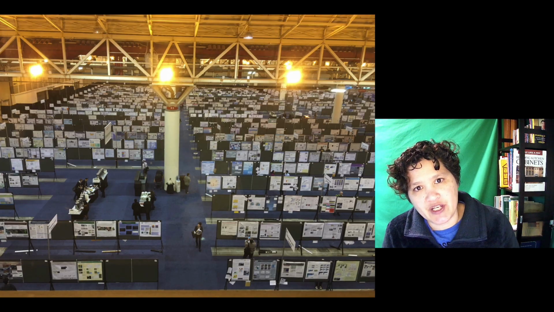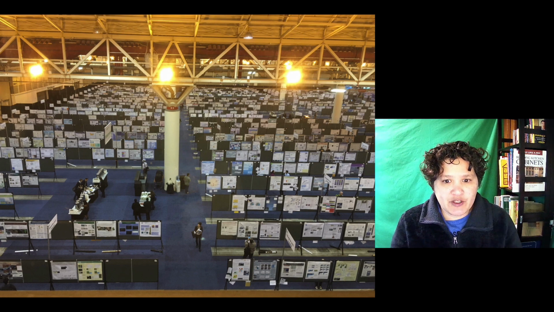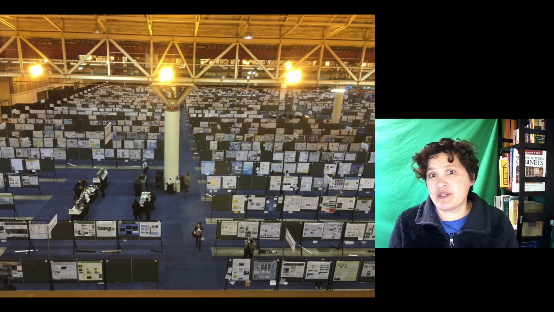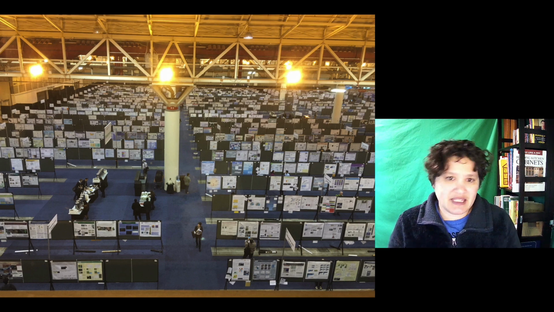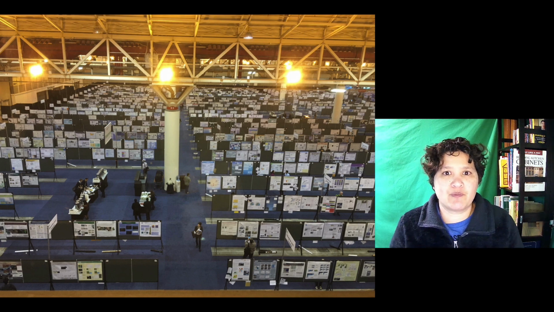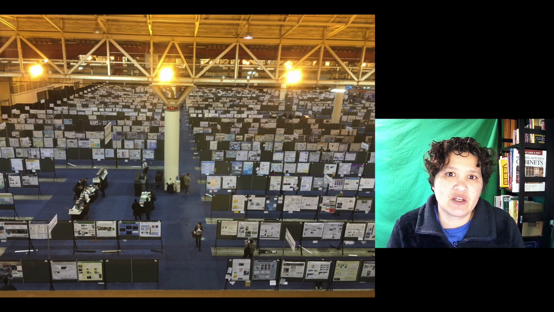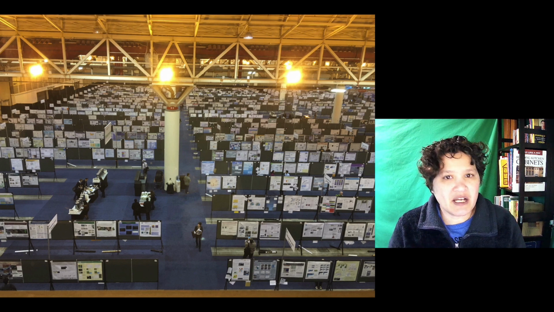So back to a poster session, what is it like, not when you're a presenter, but when you're actually visiting to look at posters? Well, you have a whole bunch of people who are presenting their posters at the same time. And so there are maybe 100, 200 posters being presented at any given time. And you can see how narrow these aisles are. So now imagine a couple thousand people clustered around a couple hundred posters.